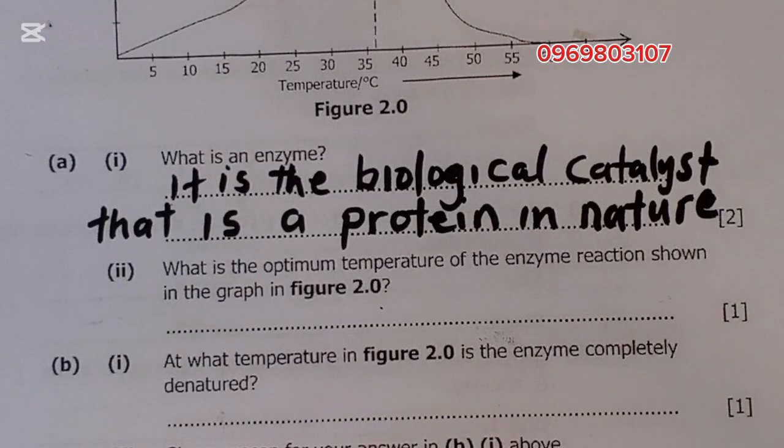A catalyst is a substance that speeds up the chemical reaction without itself changing.